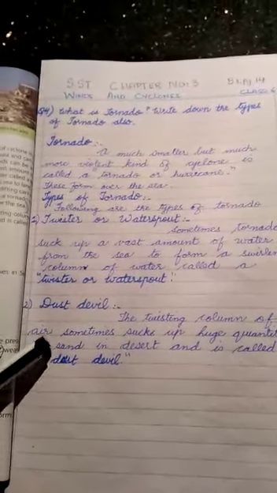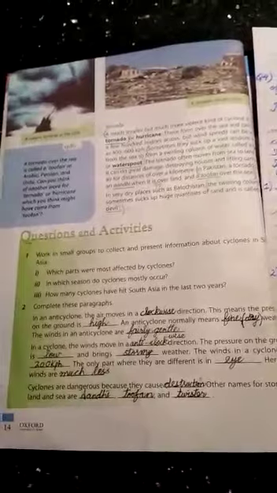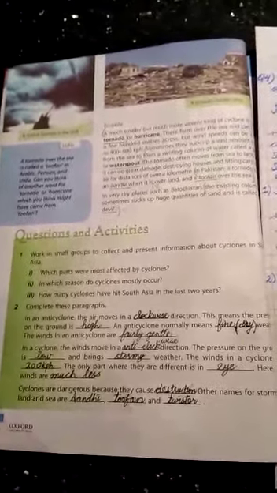So after doing this question in the copy, you will come to your book page number 14 and you will solve the exercise, that is the fill in the blanks, complete the paragraph. In an anticyclone, the air moves in a clockwise direction. This means the pressure on the ground is high, and anticyclones normally mean fine, dry weather, and the winds in anticyclones are fairly gentle.